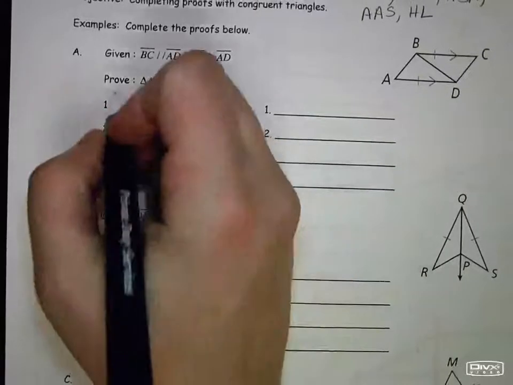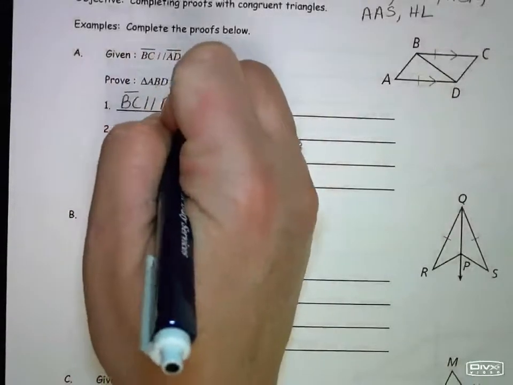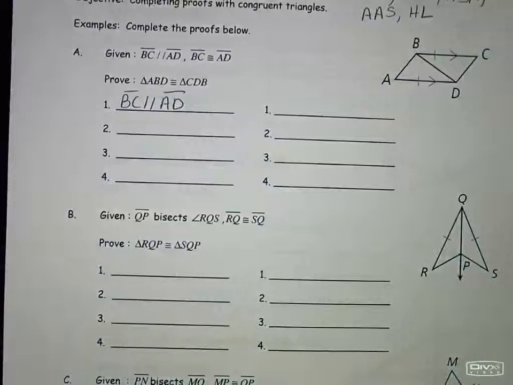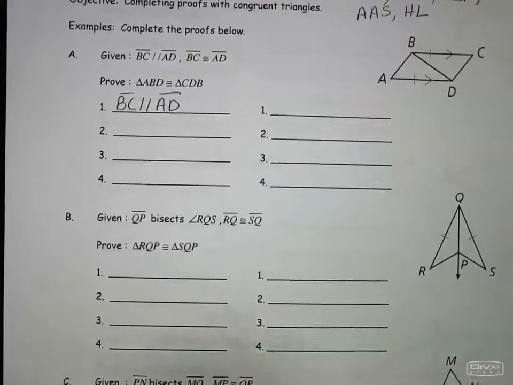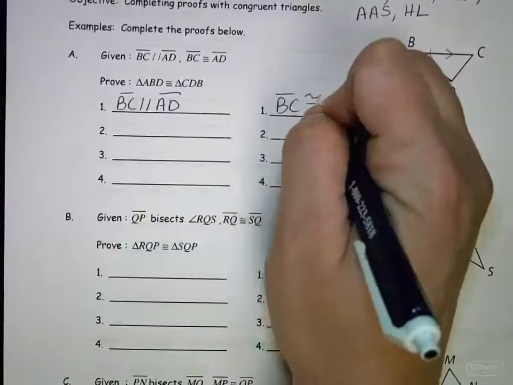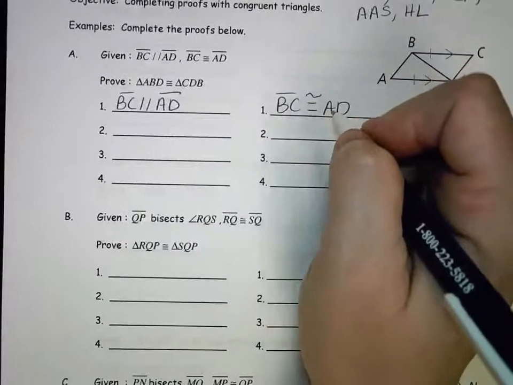In our first proof, we are given that BC is parallel to AD. And whenever you hear parallel lines, you should think something about some angles being congruent. And also BC is congruent to AD.